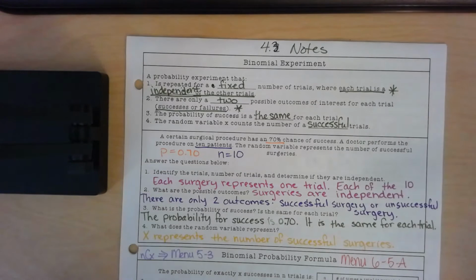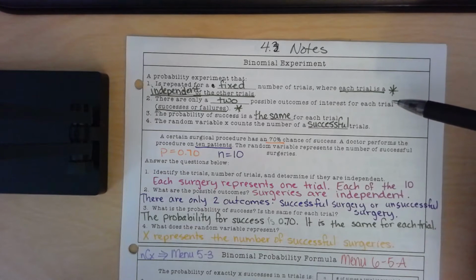Okay, this is the 4-3 notes for binomial experiments. These are a special type of probability distribution. A binomial experiment is one that has a fixed number of trials, and each trial is independent of the other trials. It's very, very important. You have to prove its independence before you can do this.